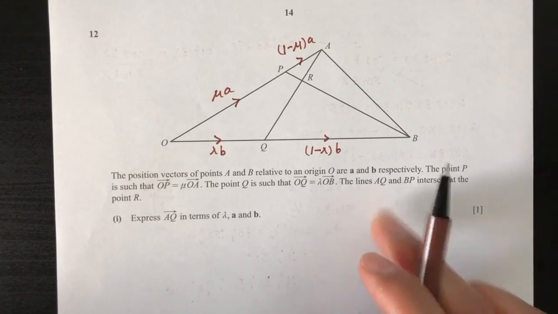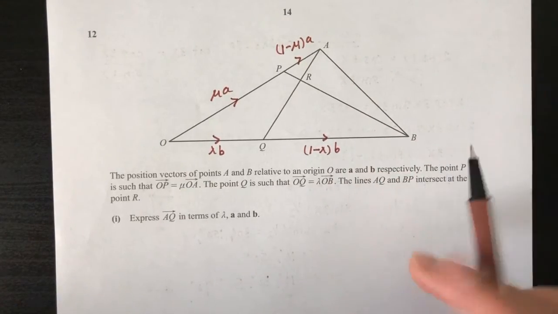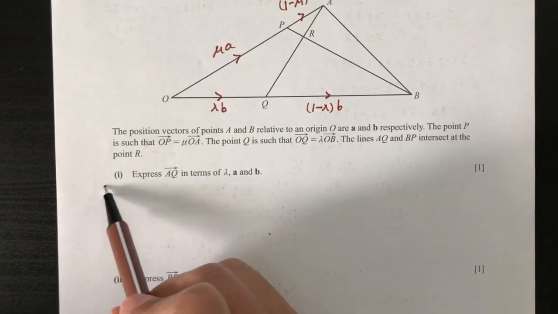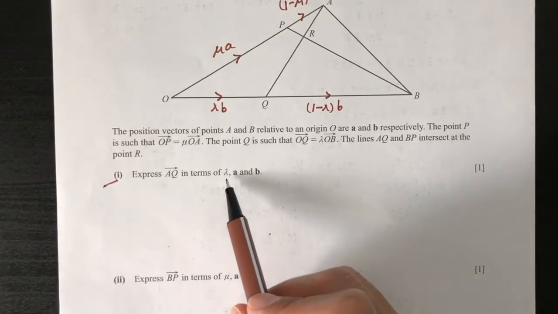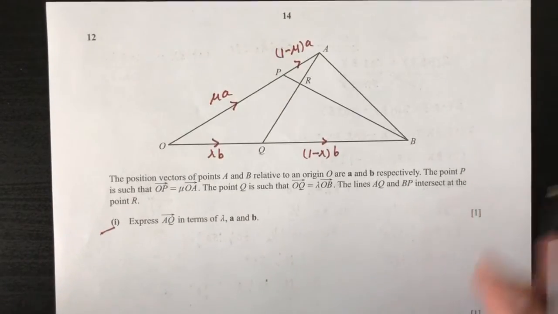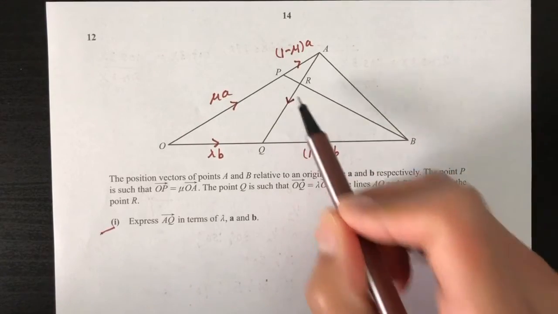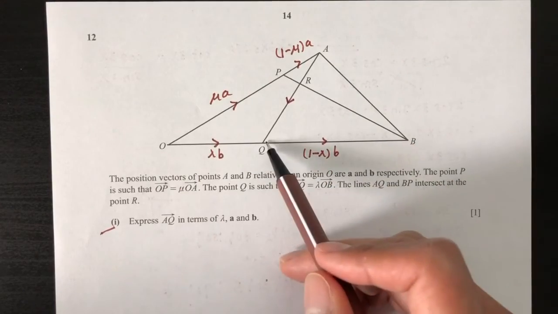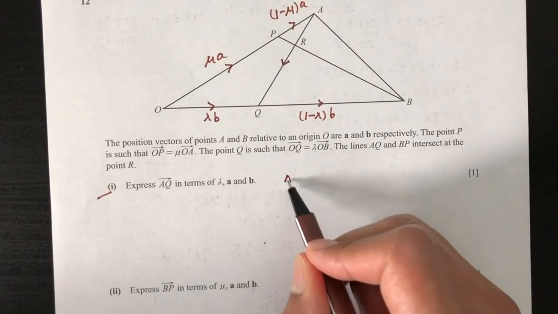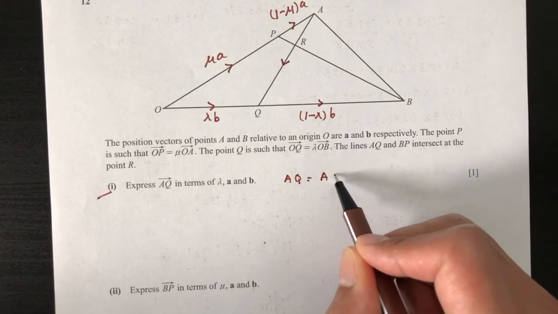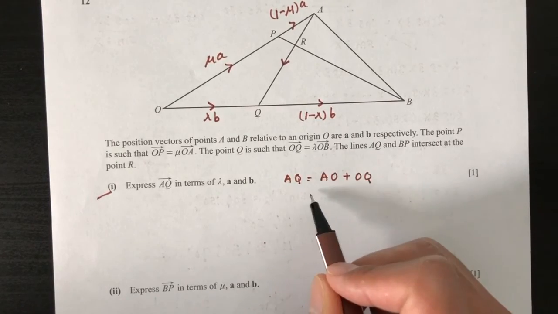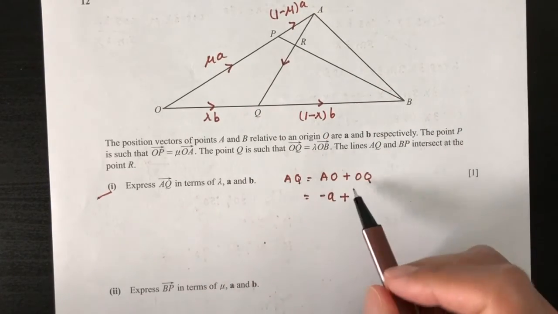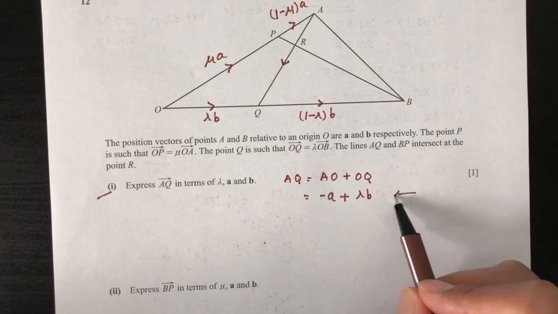Okay, now what's next? The line AQ is right here, and the line BP meets at the point R. Now first one is express AQ in terms of lambda, A and B. So where is AQ? AQ will be this line. So to find AQ, that will be A going to O, O going to Q. So AQ is equal to A going to O plus O going to Q. AO is minus A, OQ is lambda B. That is your first answer.